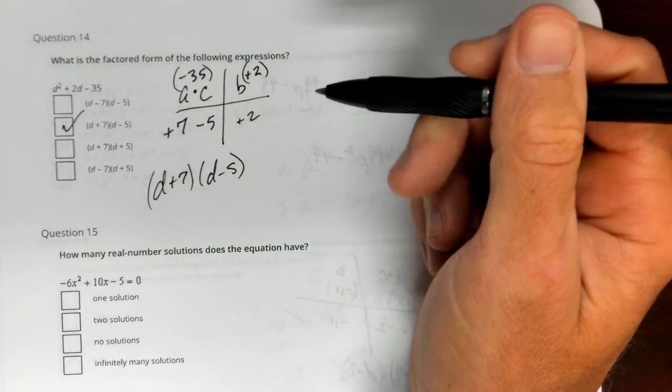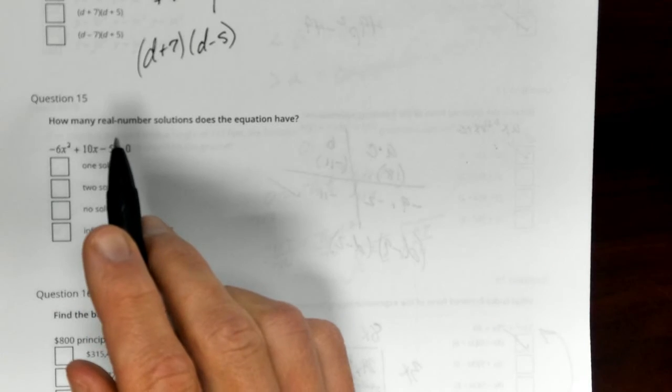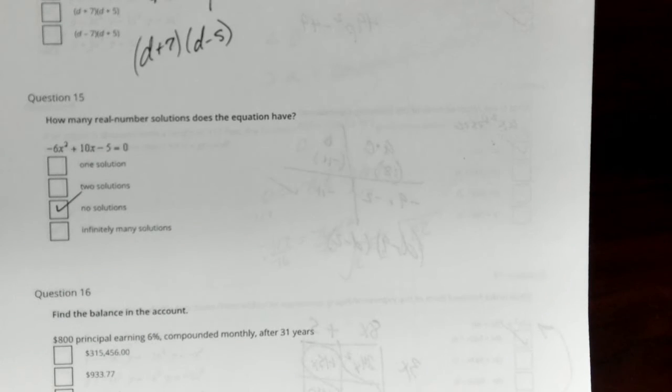No big deal. Number 15 says, how many real number solutions does the equation have? So all I'm asking you to do is plug that in your calculator and identify how many x-intercepts you have. None.